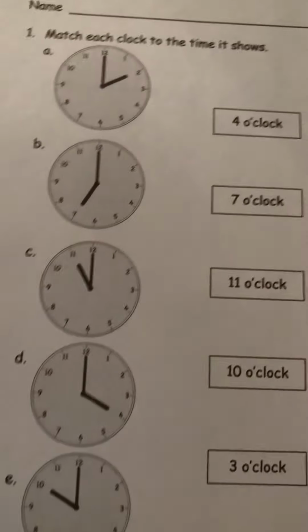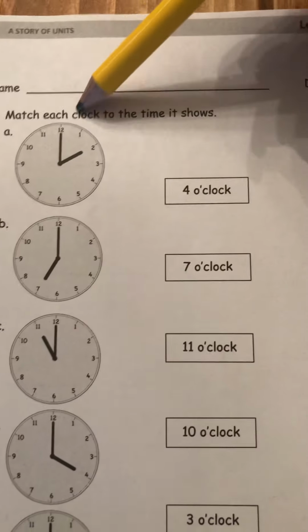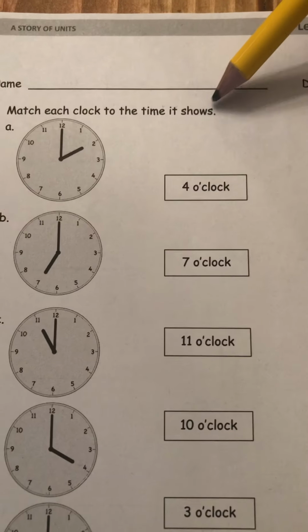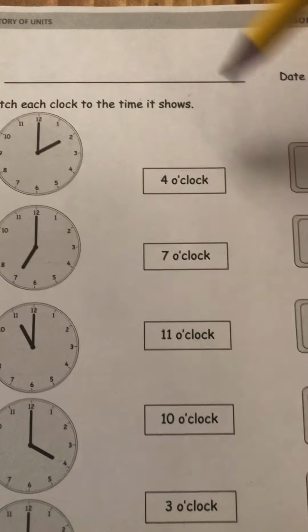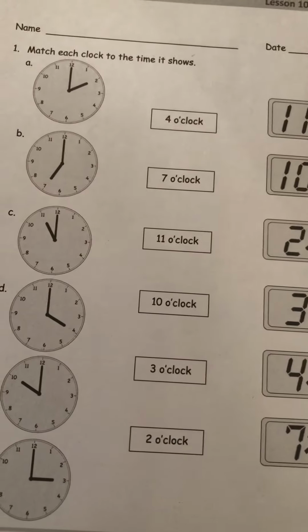Let's see what your homework looks like. Oh, we're going to match the clocks. We could do this together. We have time. This was a short video. So on page 45, we're going to read the directions: match each clock to the time it shows. Oh, we have to match from the analog and the digital.